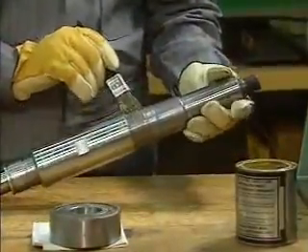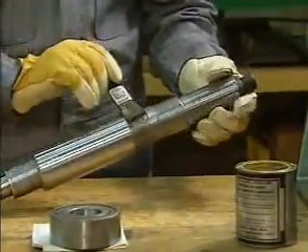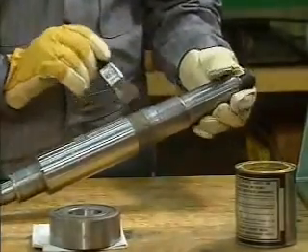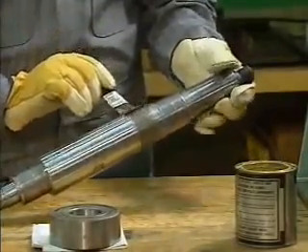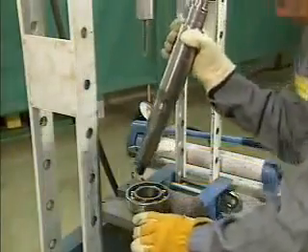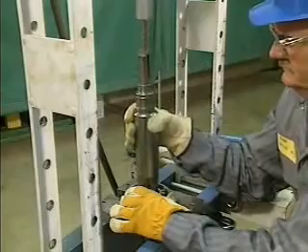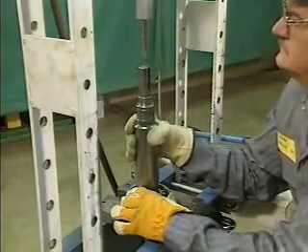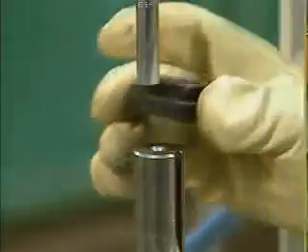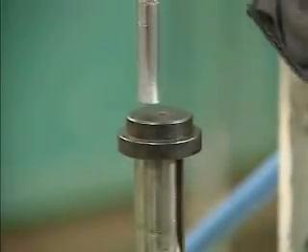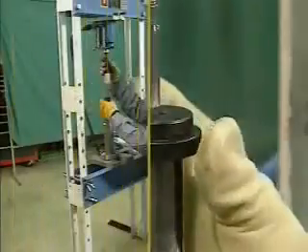Next, the mechanic lubricates the shaft. The shaft is lubricated before it is placed in the bearing so that it will slide into the bearing more easily. Then he places the shaft in the bearing. The mechanic checks to make sure that the shaft is lined up directly under the ram. Then he places the shaft protector on the shaft and partially lowers the ram into position.